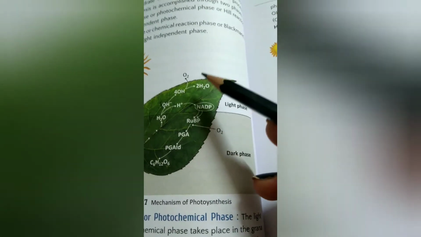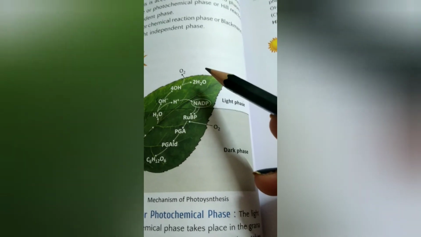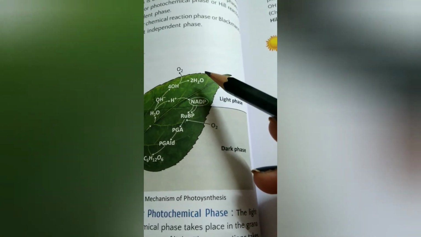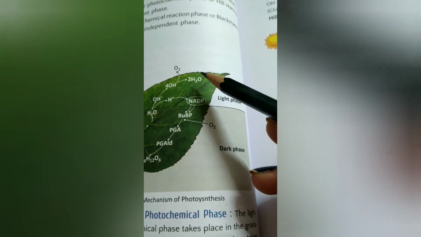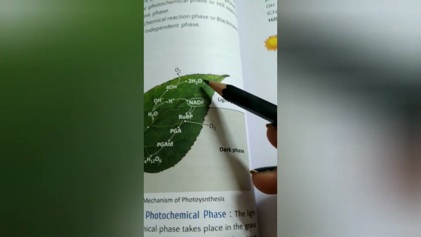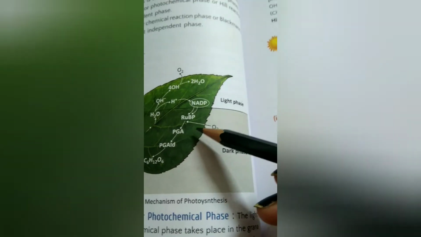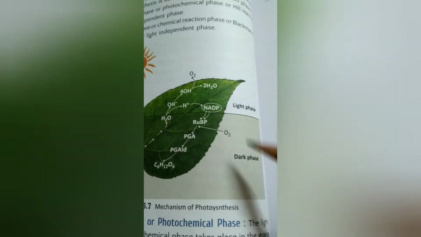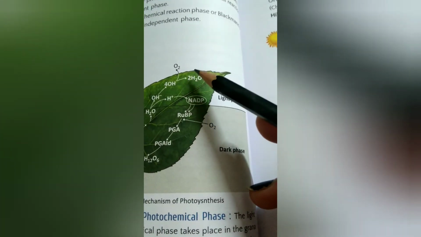The electron is also released. The electron is used for photophosphorylation. Photophosphorylation means ADP will change into ATP.